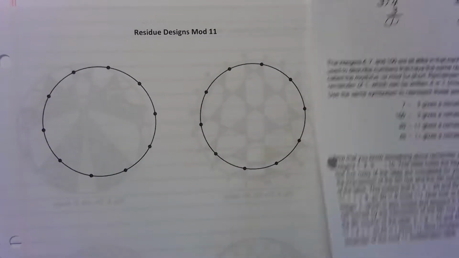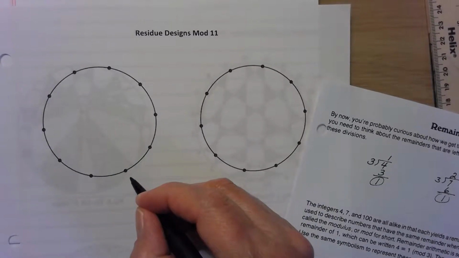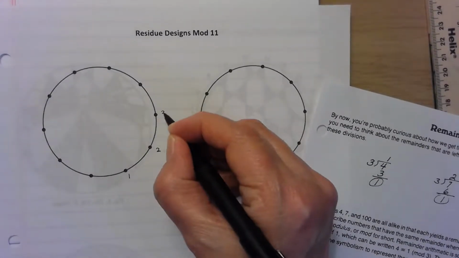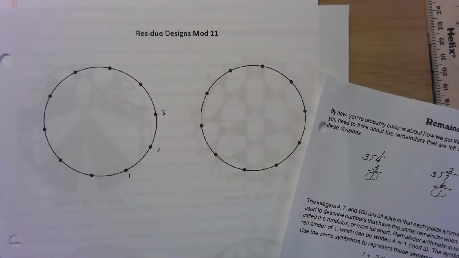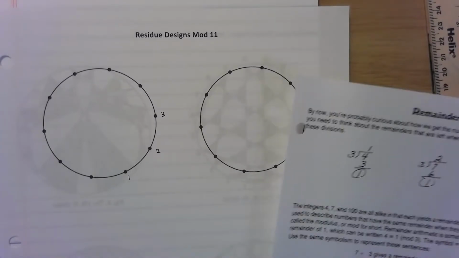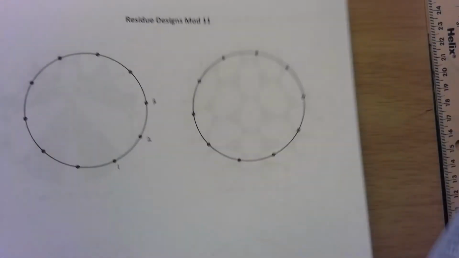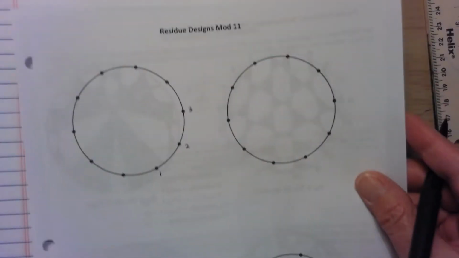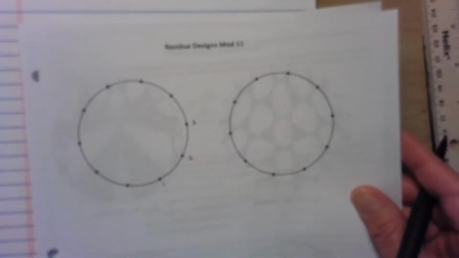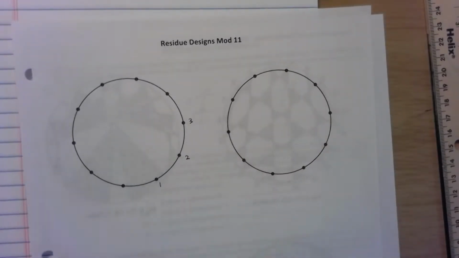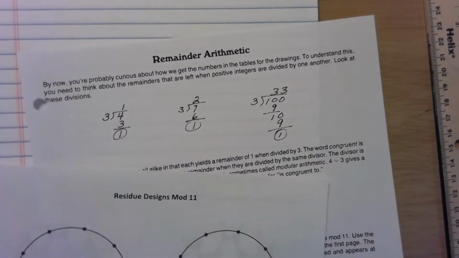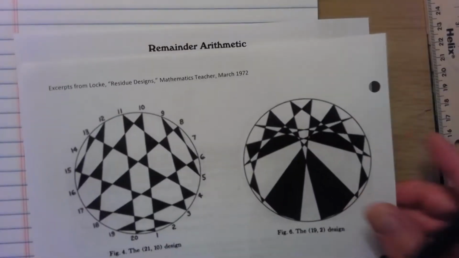Again, this time you get to put your numbers in here. Put your 1, 2, 3 up to 10 as it is on the first page, and make your table, and then do the segments, shade as you want, just so that we have a complete set of the different designs that arise from multiplication mod 11. Okay, so those 4 pages are the ones that I want you to complete in order to do this extra credit project.